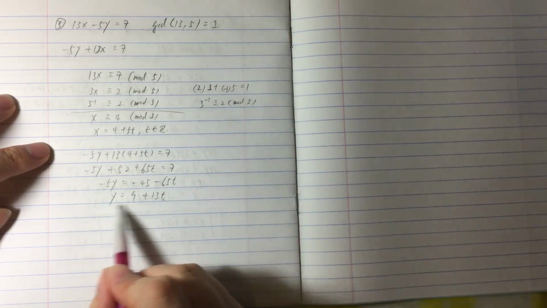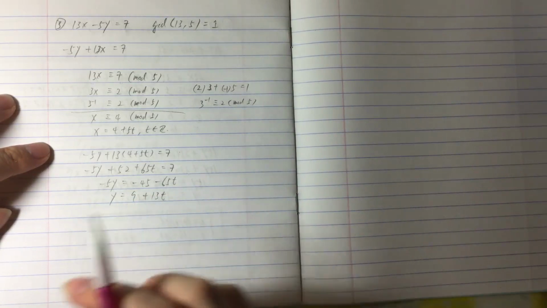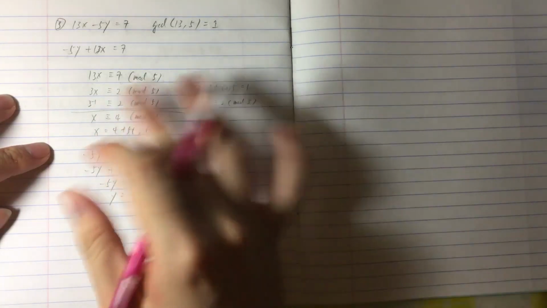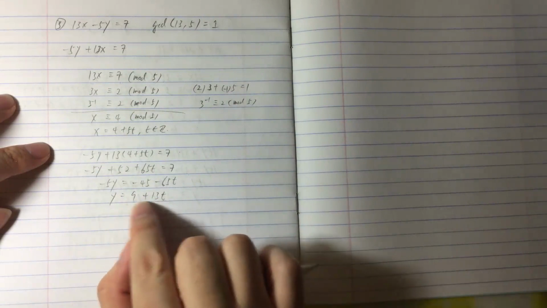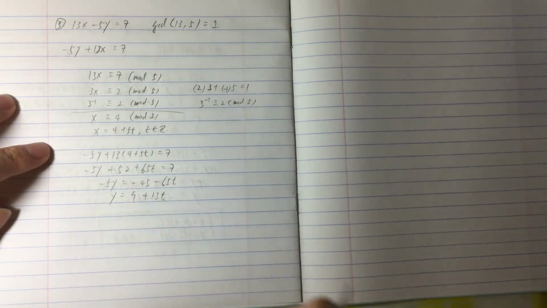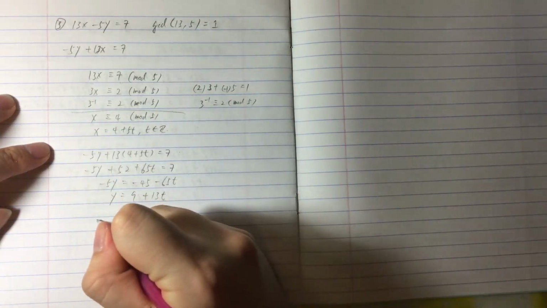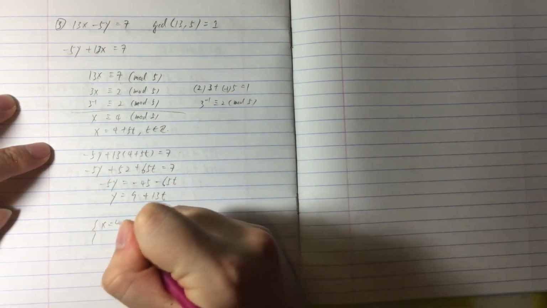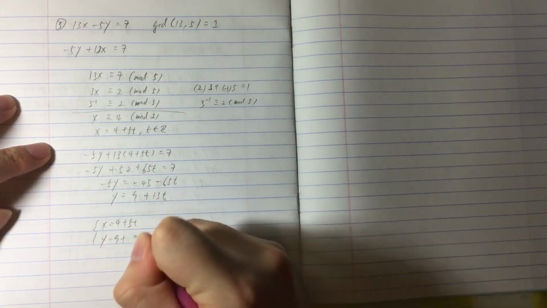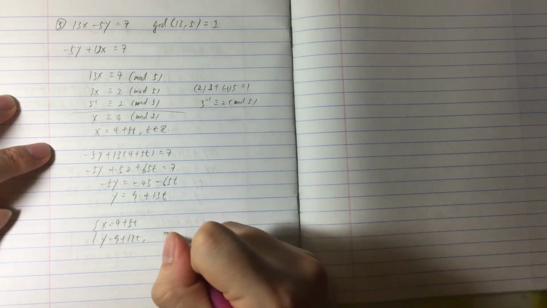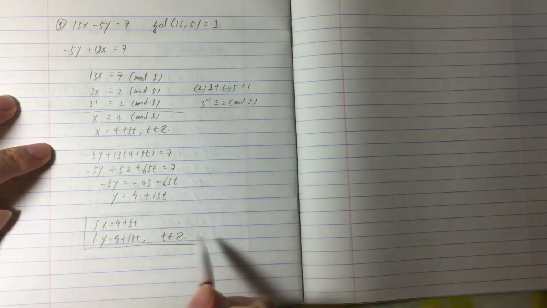If we solve correctly, all these numbers must be integers. If we don't get integers here, that means we made a mistake somewhere, and we need to go back and check our work. So that's the solution for x and y. x is 4 plus 5t, y is 9 plus 13t, where t can be any integer. That's the solution to this linear Diophantine equation.